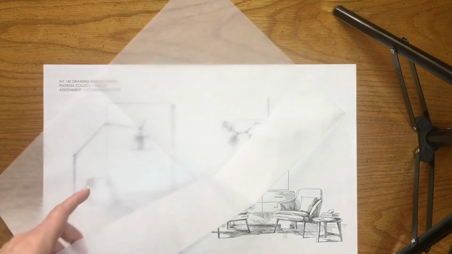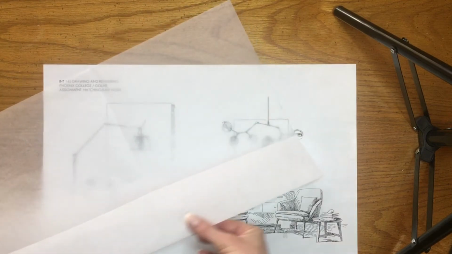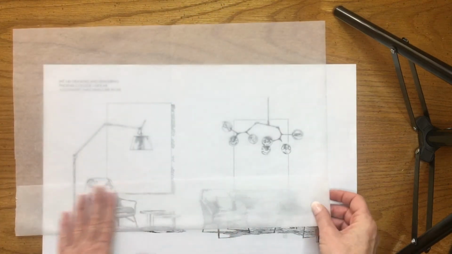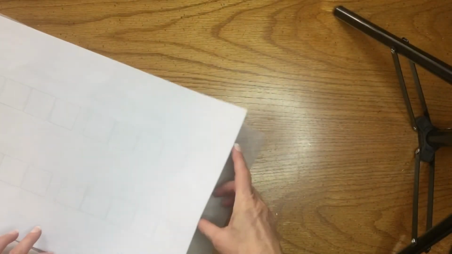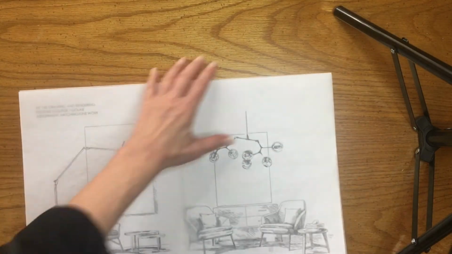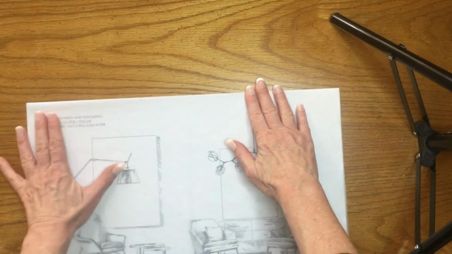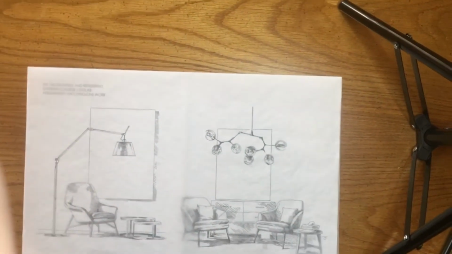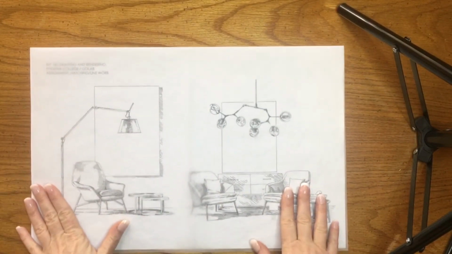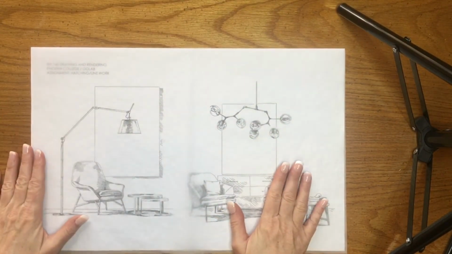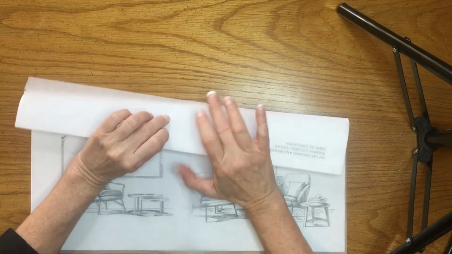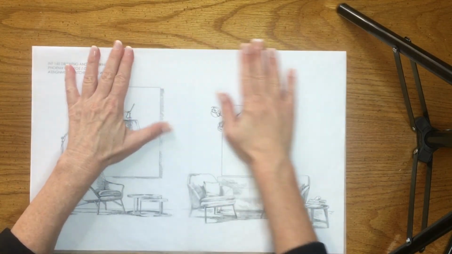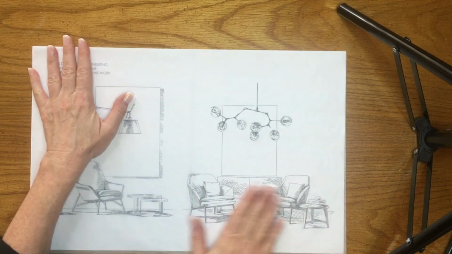So usually what I do is turn over some of the tracing paper and create an envelope where you can then just place the tracing paper inside. All right, so it's inside, and if you want to, you can put a piece of drafting tape or some type of tape to secure it into place.